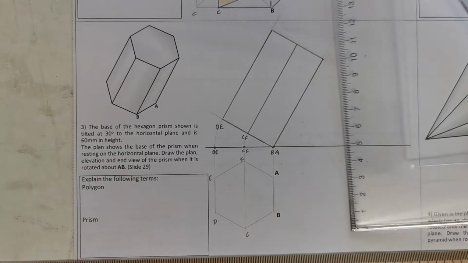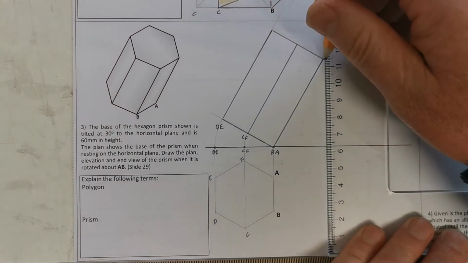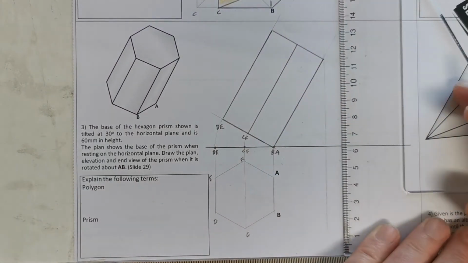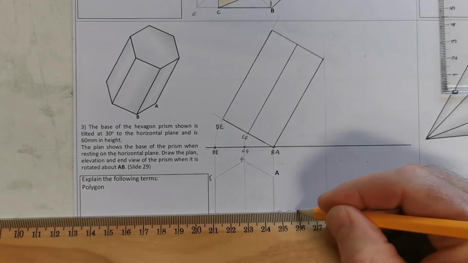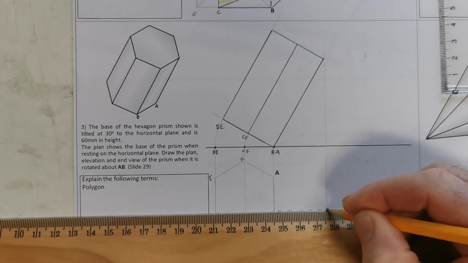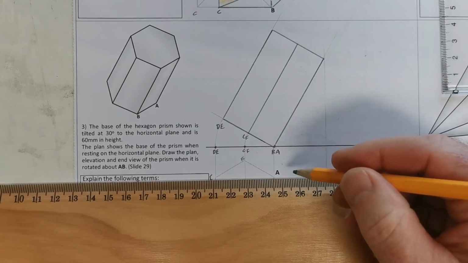So now when I project these down, so that's going to be dotted because that's on the underside here. I'll put some colors on this afterwards.